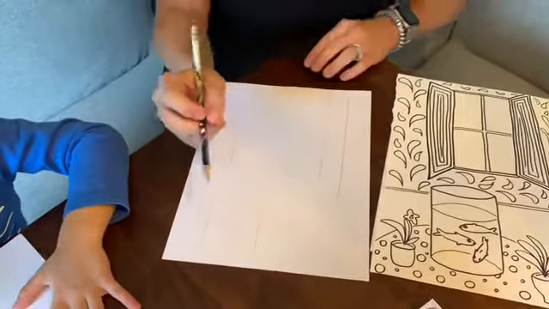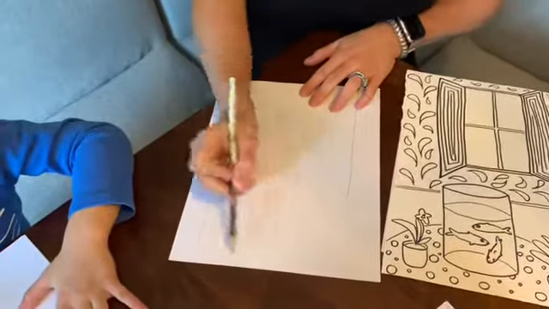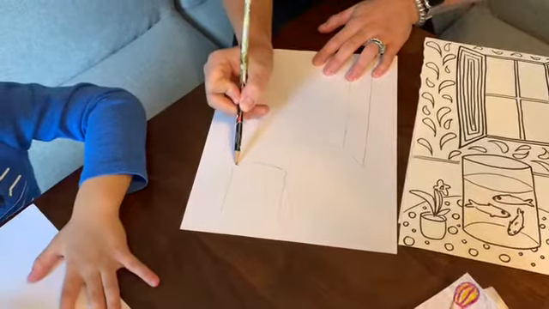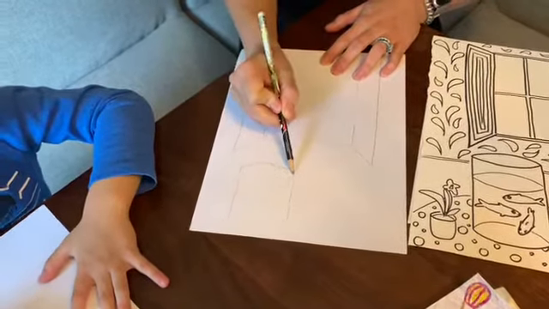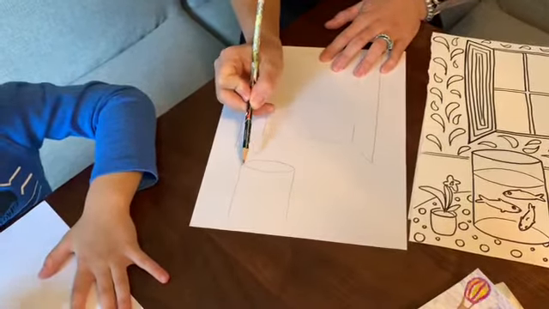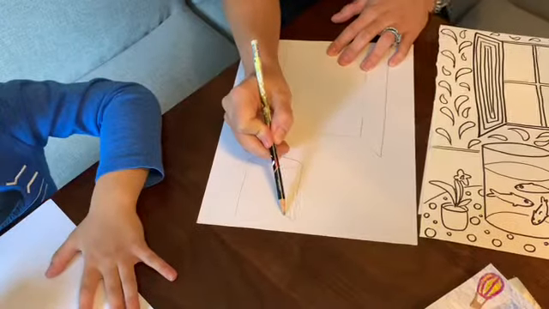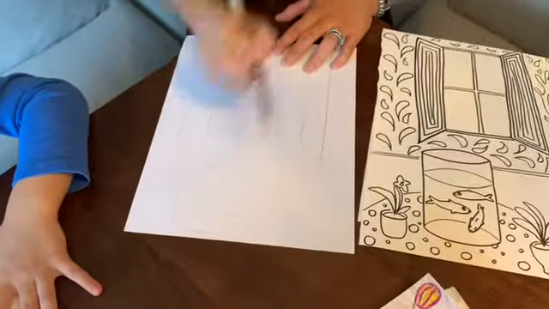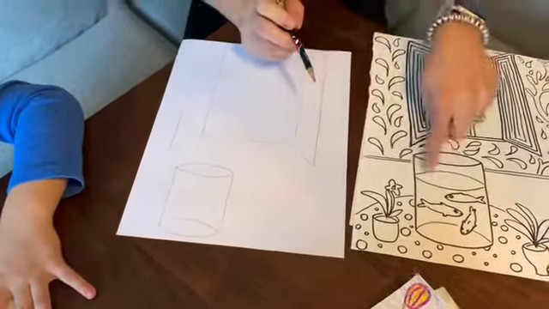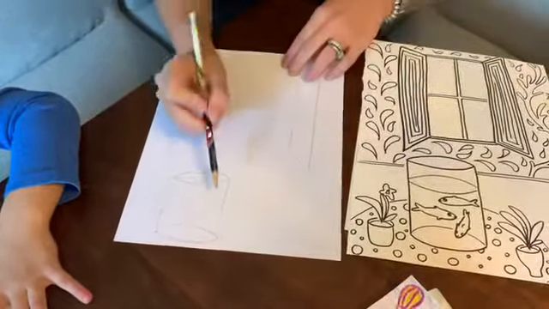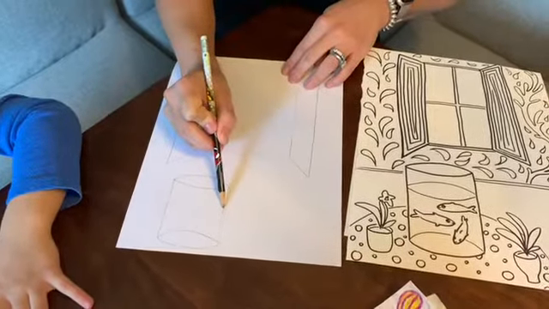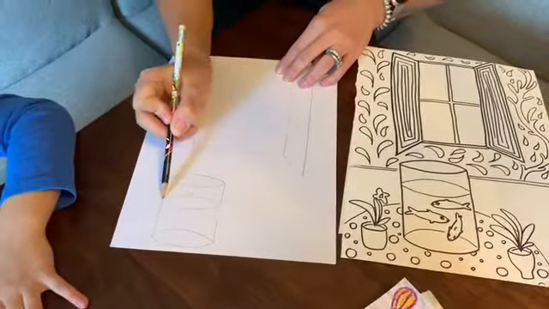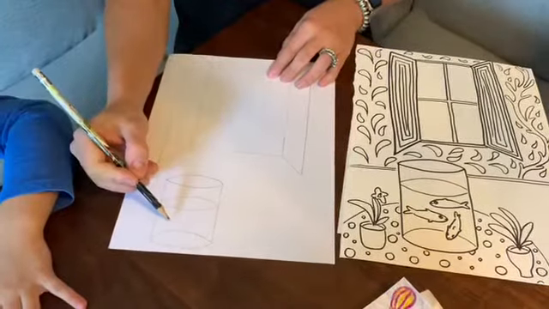And then you're going to connect those lines, the top and the bottom, not with a straight line, with a line that curves up this way, and a line that curves down that way, a line that curves up this way, and a line that curves down that way. And now we're going to show the water, because it's clear, so we are going to do another line. Down and up. So now we're going to draw the fish in here.